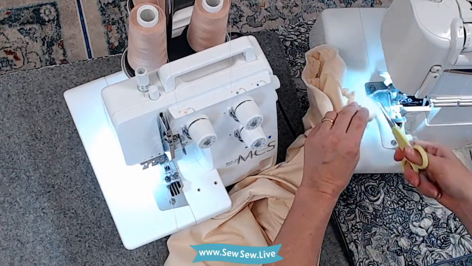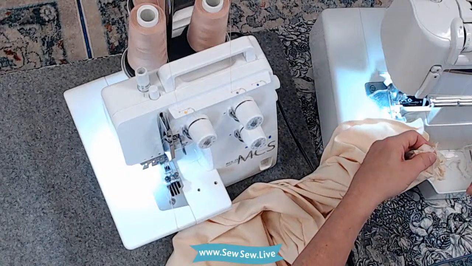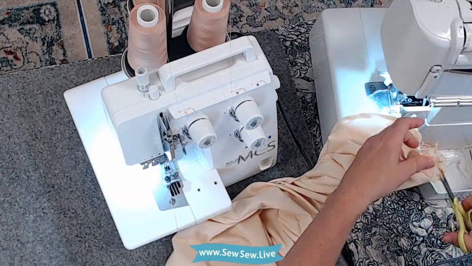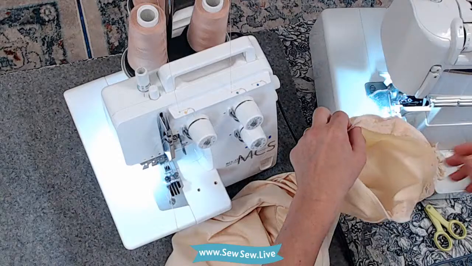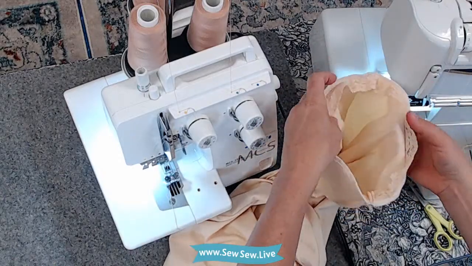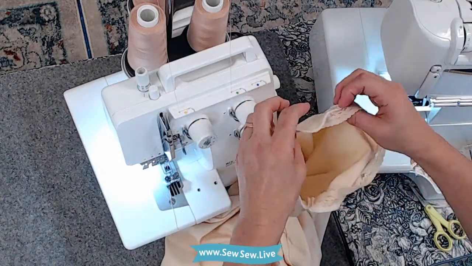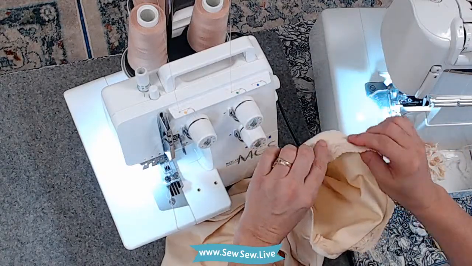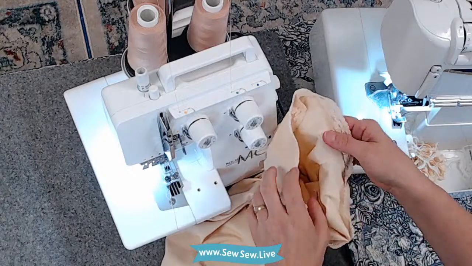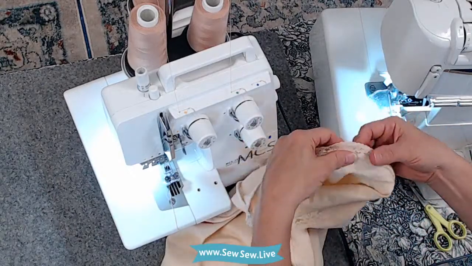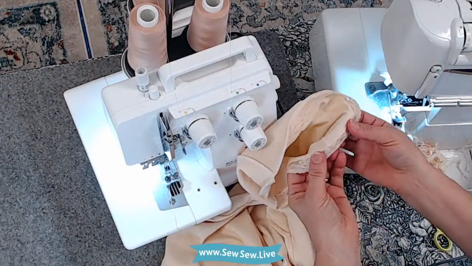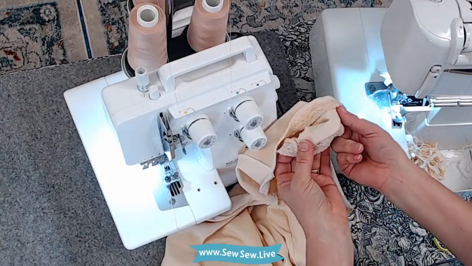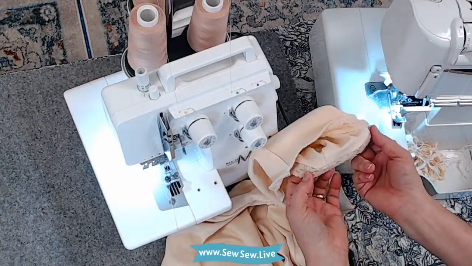All right, so I have overlocked my lace to the right side of the garment, okay? And now the next step is cover stitching the seam pressed up towards the garment. If you have a zigzag, I would zigzag this. Like that. So that already looks so much nicer, doesn't it?